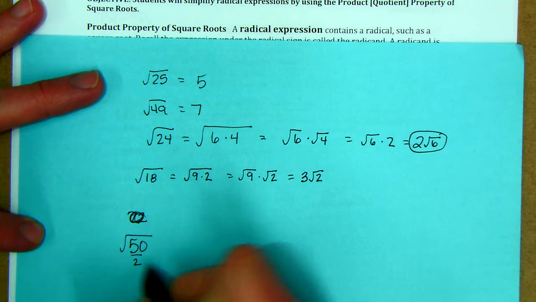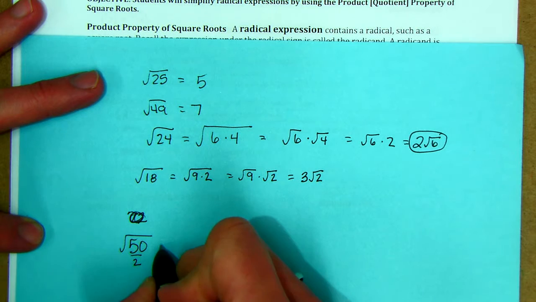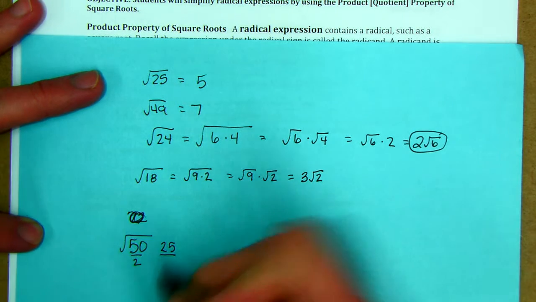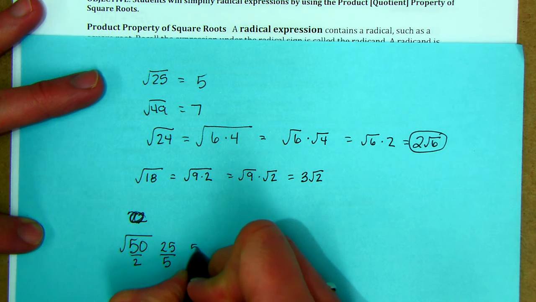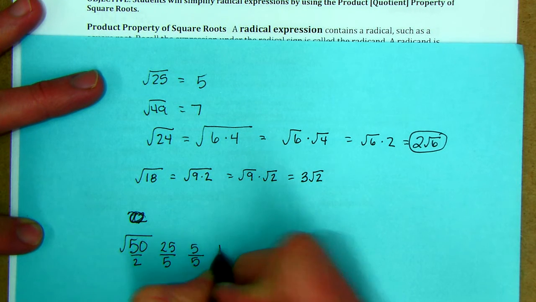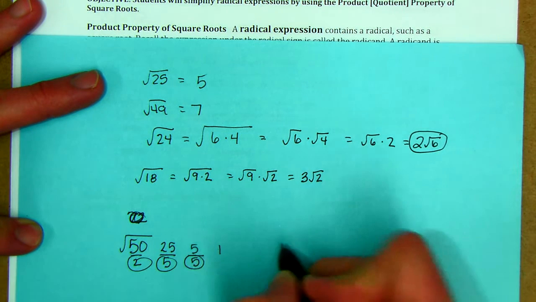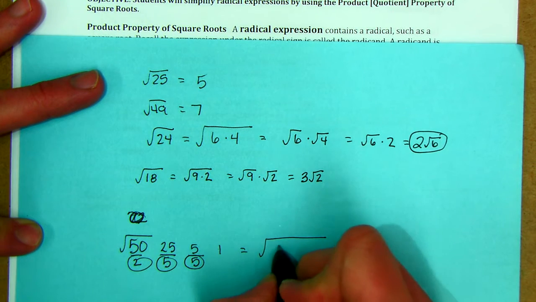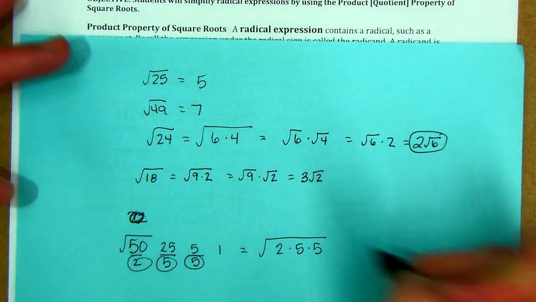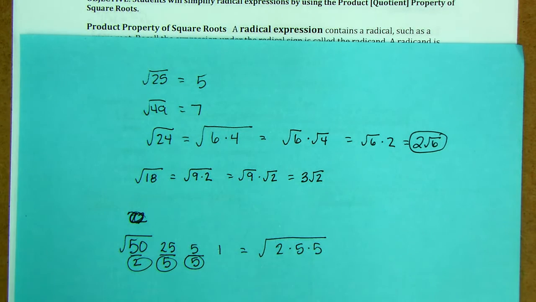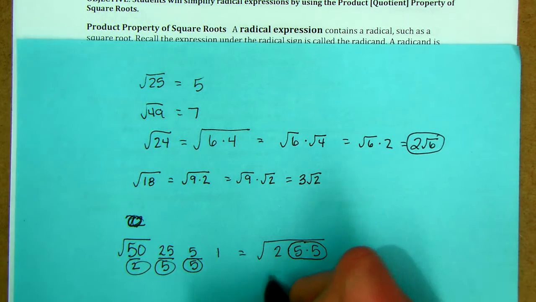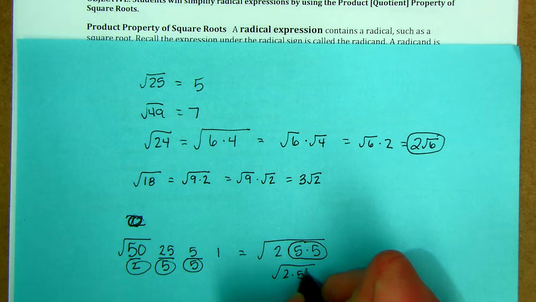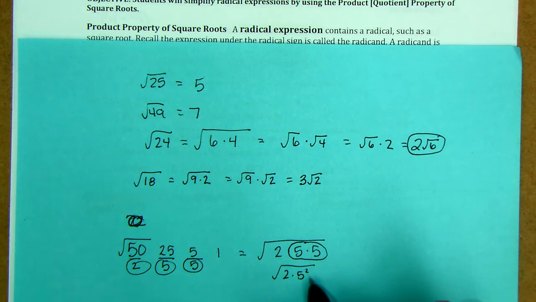I can't divide by 2 again. Can I divide by 3? No. Can I divide by 5? Yes. And I get 5. And then I can divide by 5 again and get 1. So my primes are 2, 5, and 5, so the square root of 50 is really the square root of 2 times 5 times 5. Now, 5 times 5 is 25. So if I have 2 of the same number in here, that's the same as saying 5 squared, and the square root undoes the square. So when there are 2 of the same number, I can take it out front. And so I get 5 times the square root of 2.